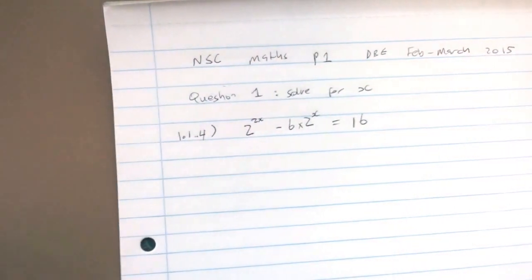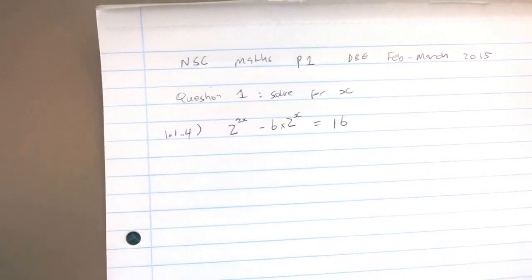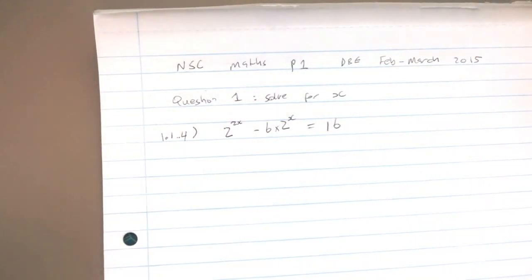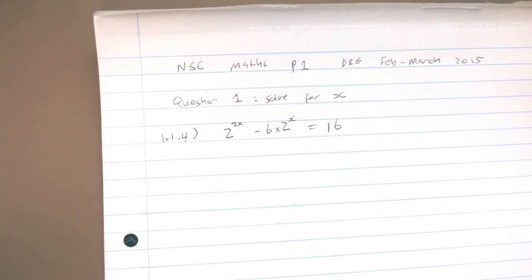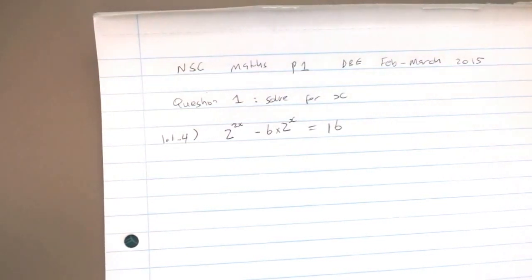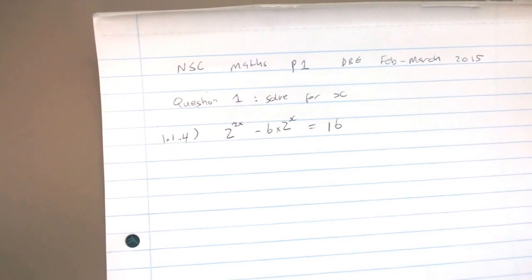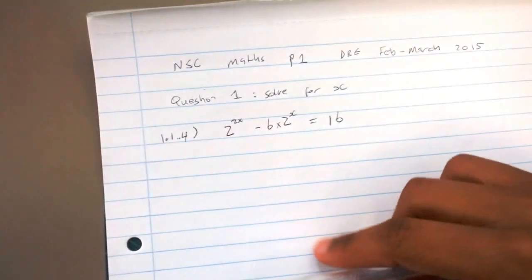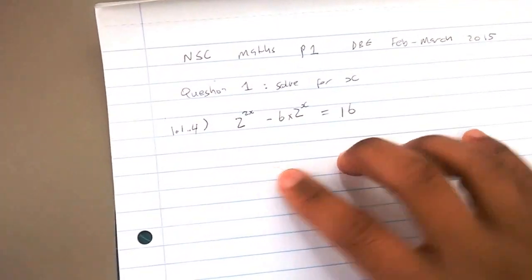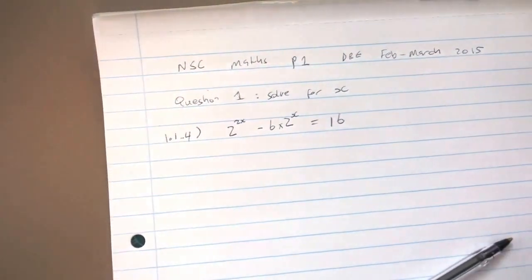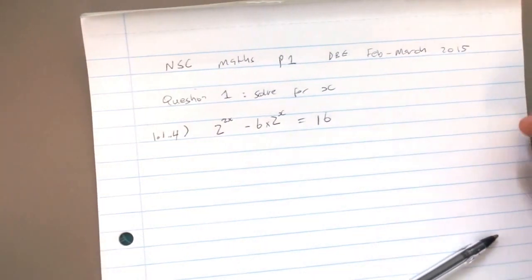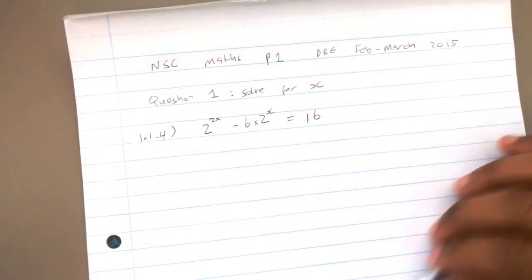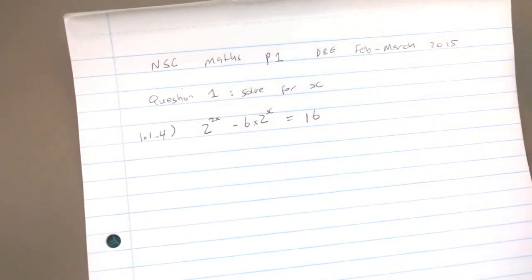Today we're going to be doing a typical NCS Maths paper 1, Department of Education paper. This is the February to March 2015. It's your typical solve for x question, question 1.1.4. These types of questions usually intimidate people, so I'd like to advise you to be quite smart about them. Clever substitution could make this type of question very simple.